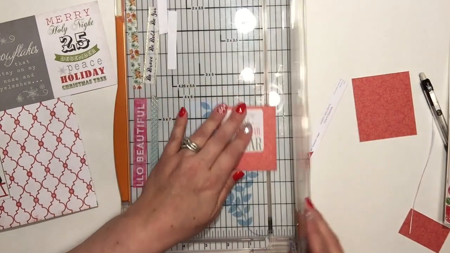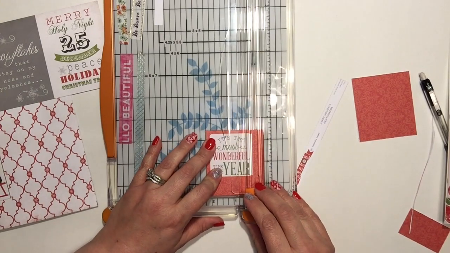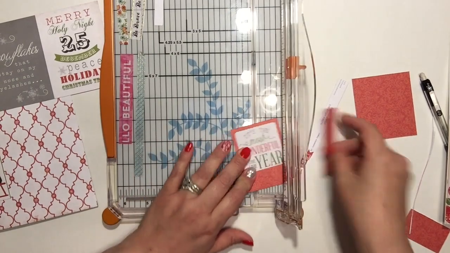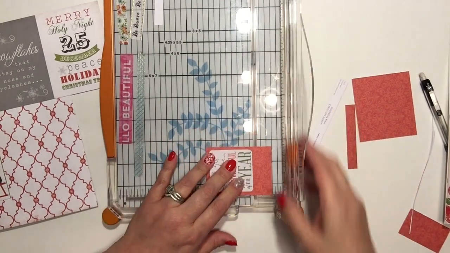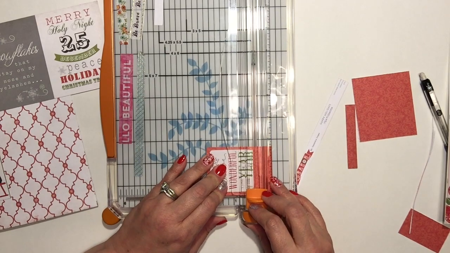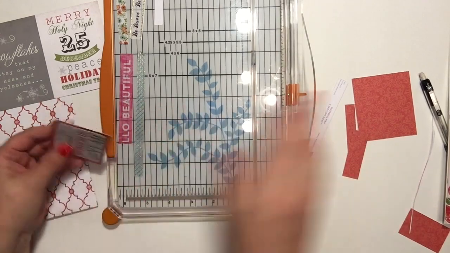I like these stickers. They're really nice. They're pretty thick, so it's kind of nice to sturdy up the first page, the top of the tab.